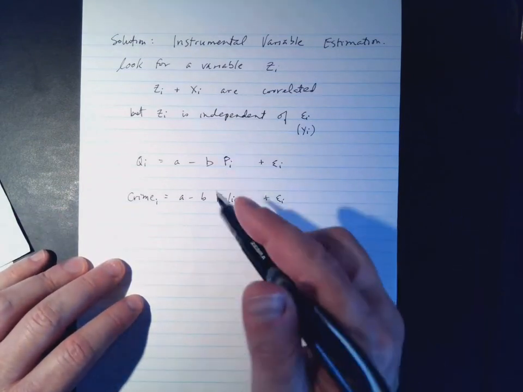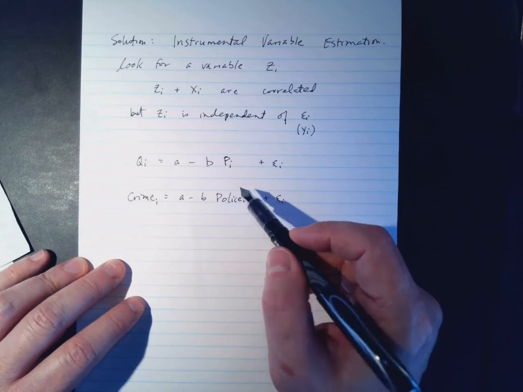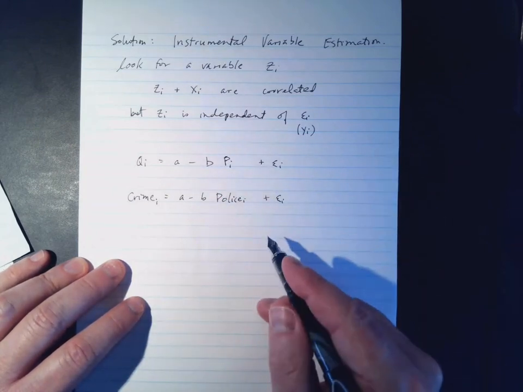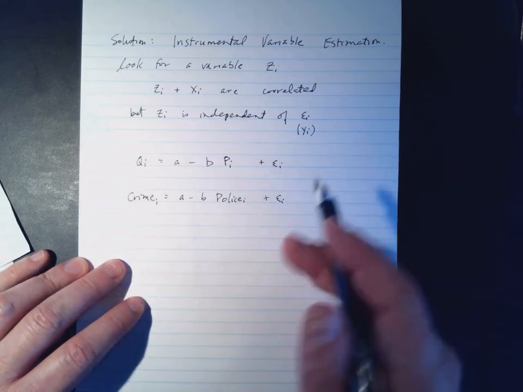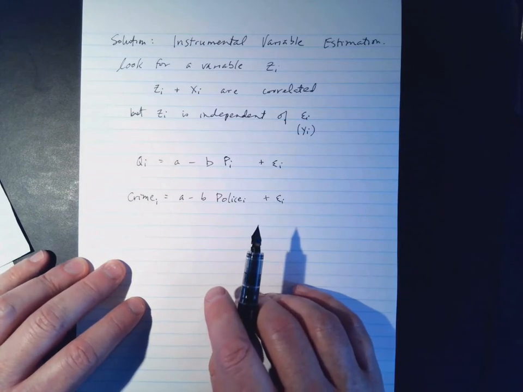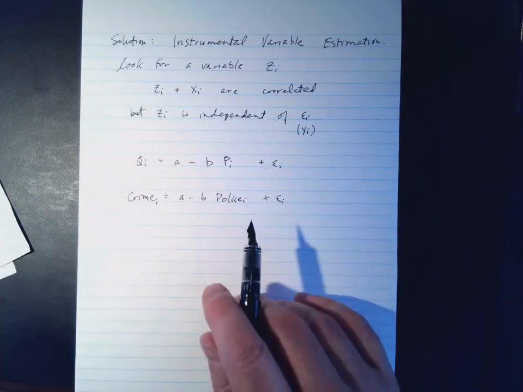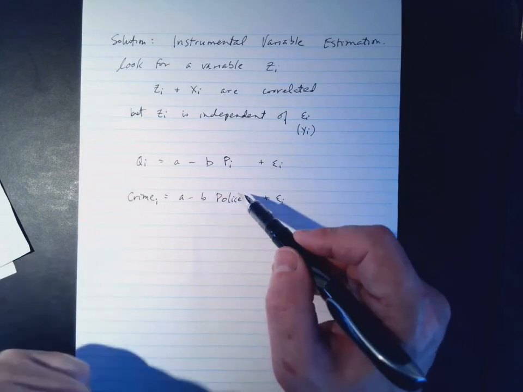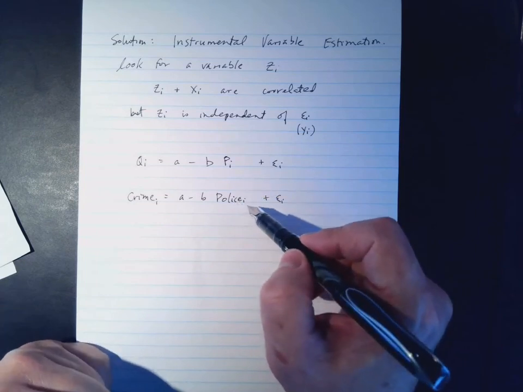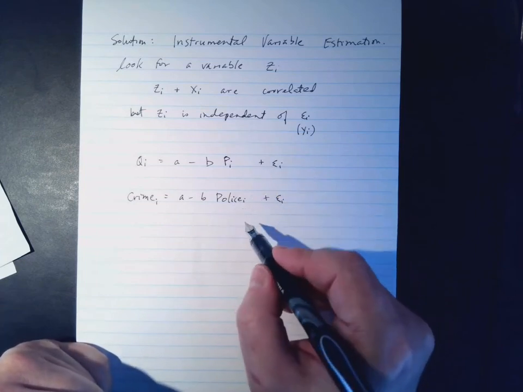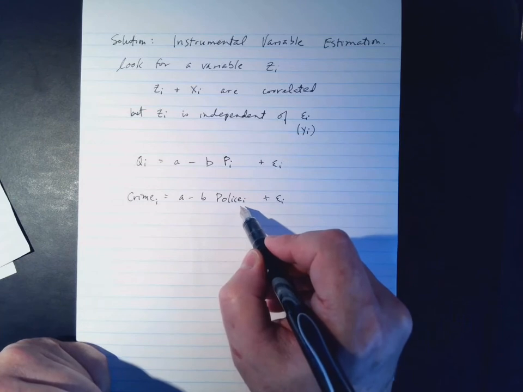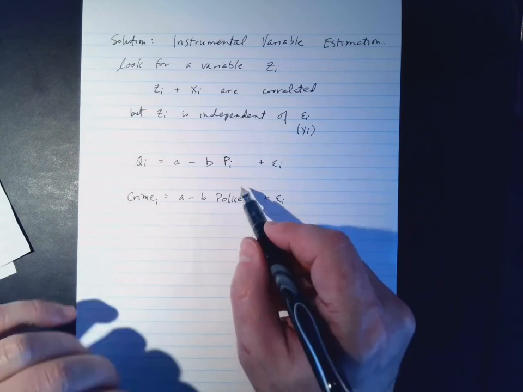So you get a whole bunch of immigrants, and as part of the program, they also say to the city, and we'll boost your budget for policing and fire services. And so it's an unexpected change in the budget for police.